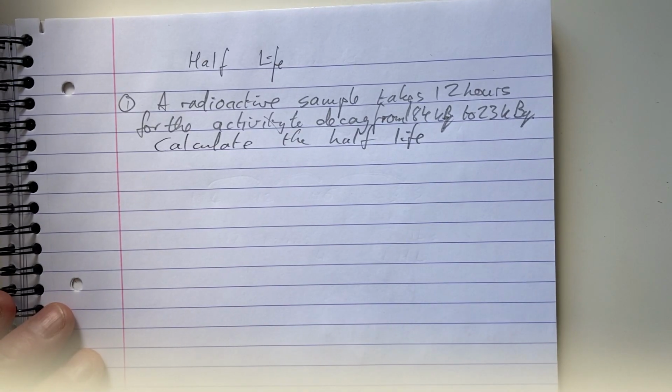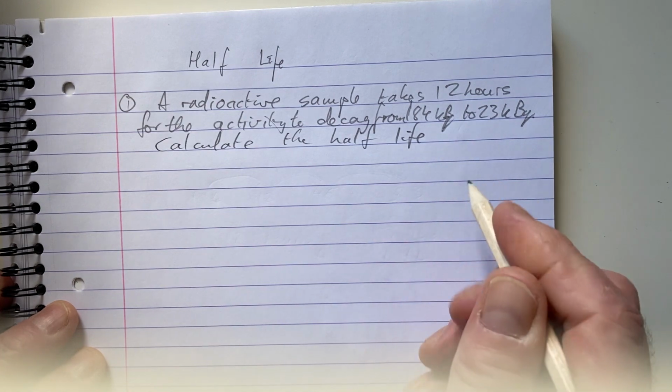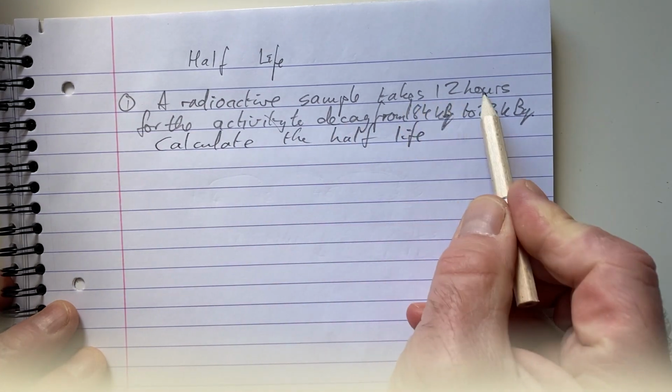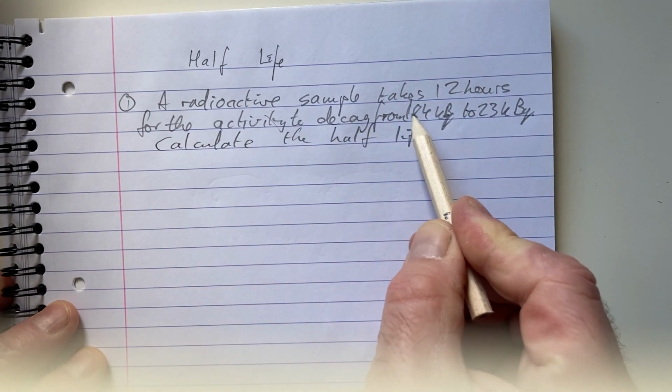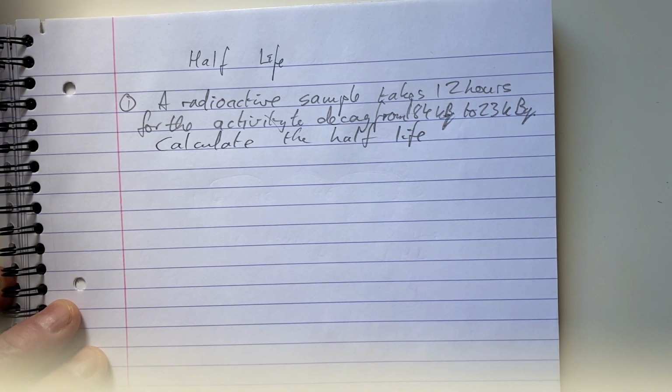So I've shown how to calculate half-life using graphs. Quite often you'll be just given the data. So here's a question that says a radioactive sample takes 12 hours for the activity to decay from 184 kilobecquerels to 23 kilobecquerels, and you've got to calculate the half-life.